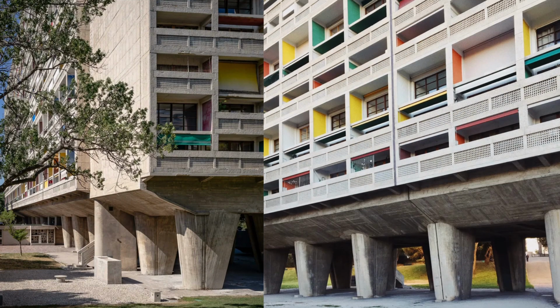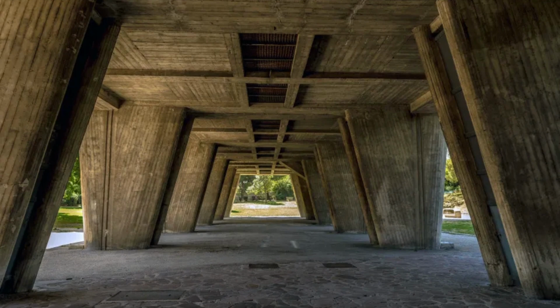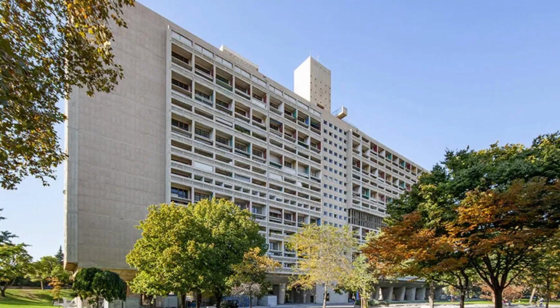Unité d'Habitation represents a vertical housing prototype that is supported by robust pilotis supports, lifting the building off the ground and creating open space beneath. The structure is orientated in a north-south direction to enhance light efficiency throughout the day. The building consists of 500 apartments distributed across 17 floors.